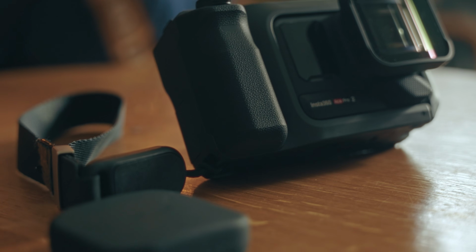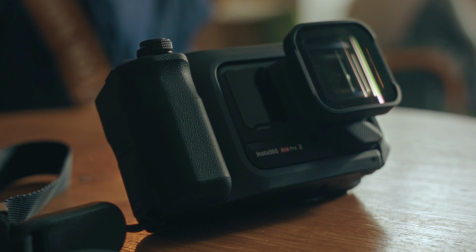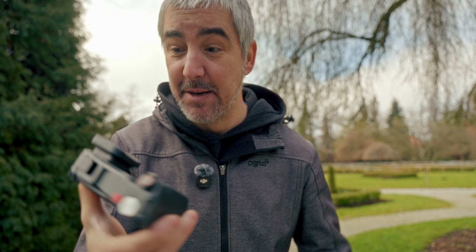And we have to be fair, Insta does market this as a cinematic lens, not as an anamorphic lens. It's just that the shape confuses a lot of people, that it looks like an anamorphic lens, therefore it's an anamorphic lens.